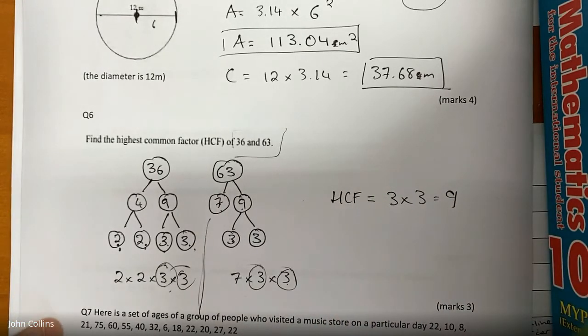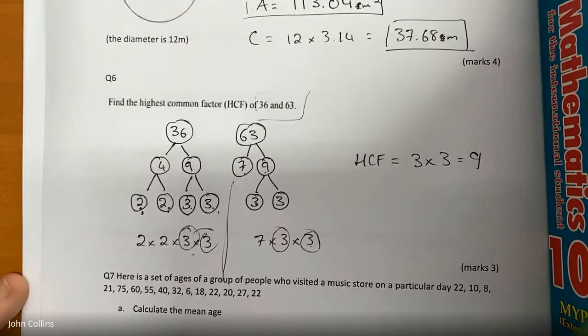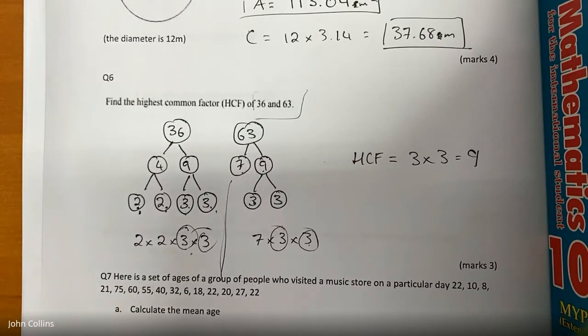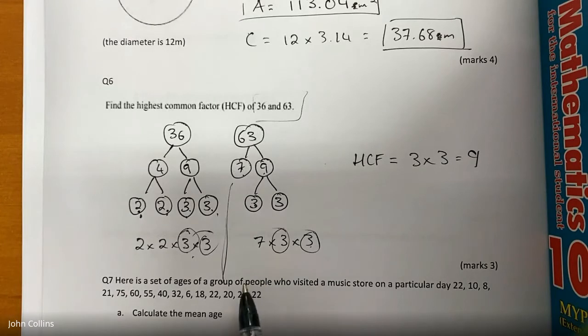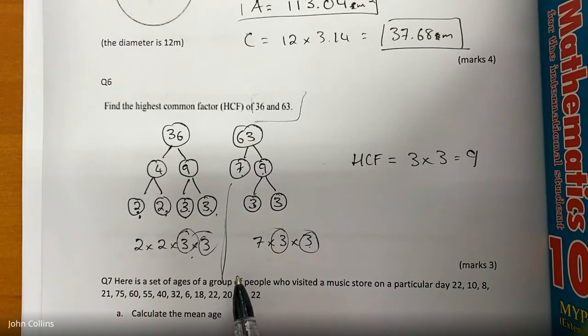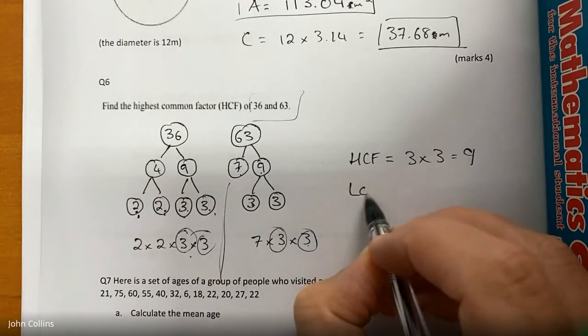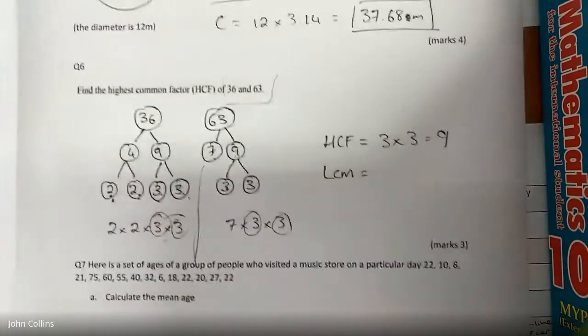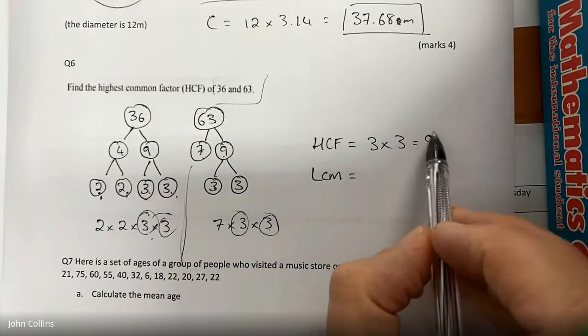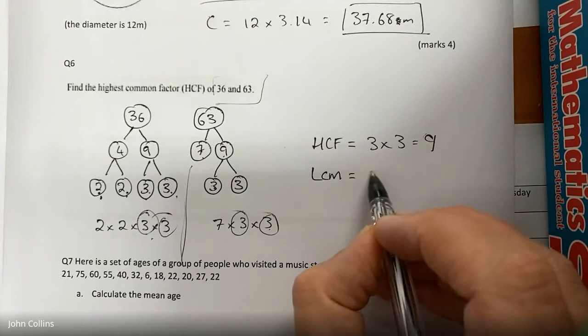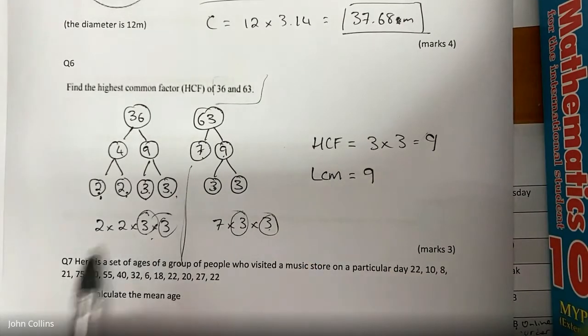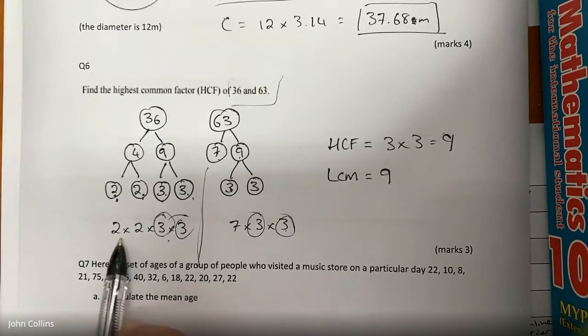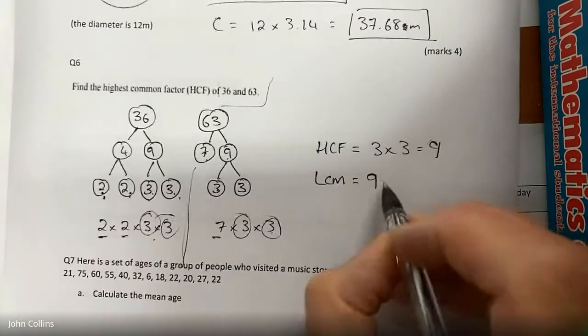Now, interestingly enough, I don't know if you've used this before, but you can use this same method to find the lowest common multiple, the LCM. The lowest common multiple then can follow on from that. You take the highest common factor, which was 9, and then you multiply what's left over, the 2, and the 7.